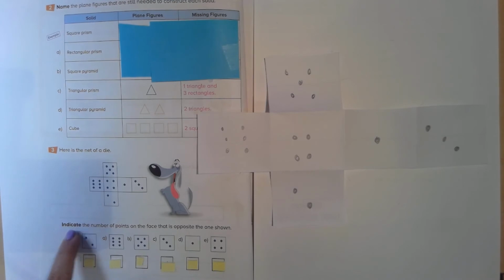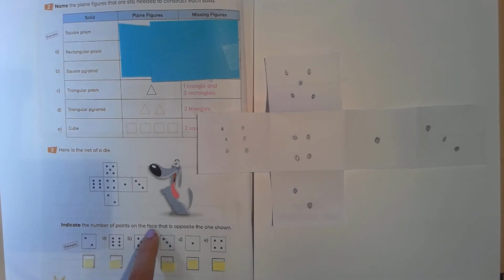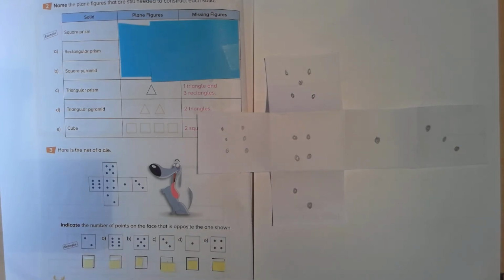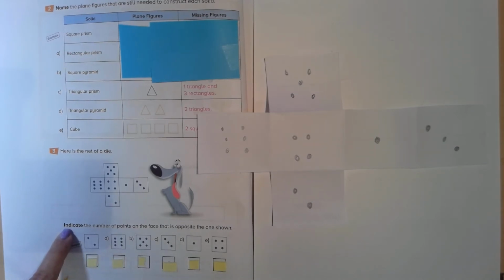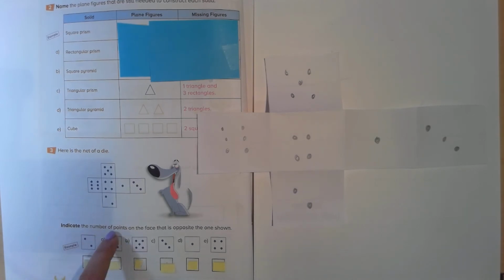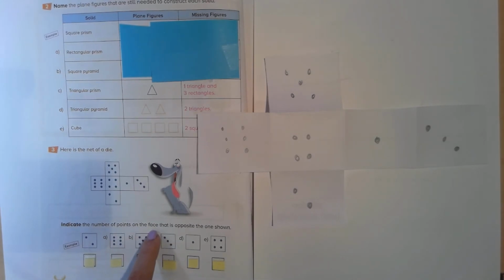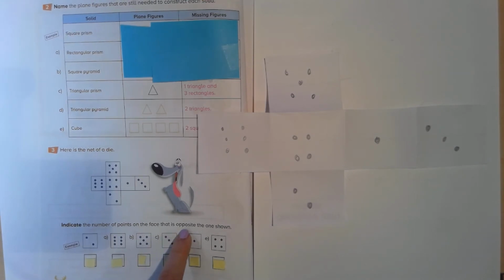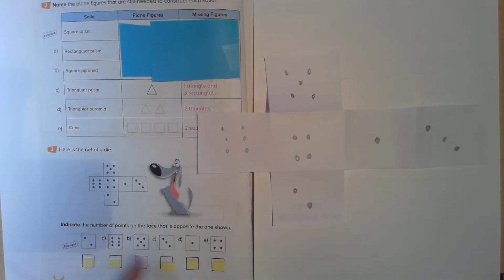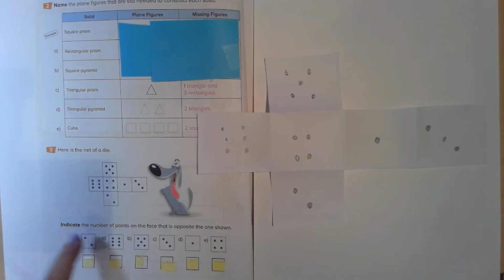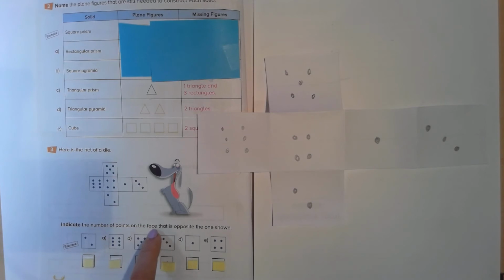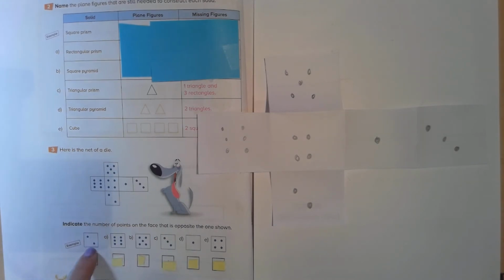It says indicate the number of points on the face that is opposite the one shown. What does that mean? Indicate just means to tell or to write it down. So write down the number of points on the face that is opposite. Opposite means on the other side of the one shown. So what are they calling the points? The dots. So write down the number of dots on the face that is on the other side of the one that they've given us.